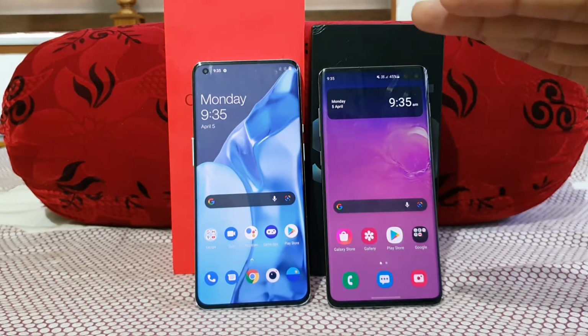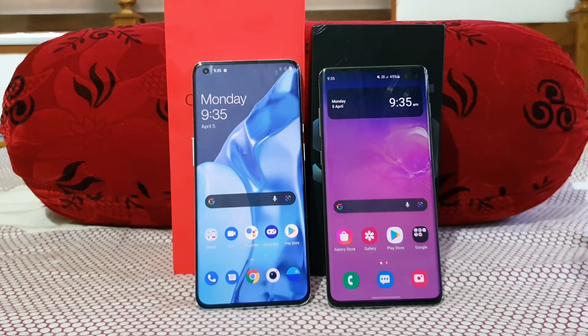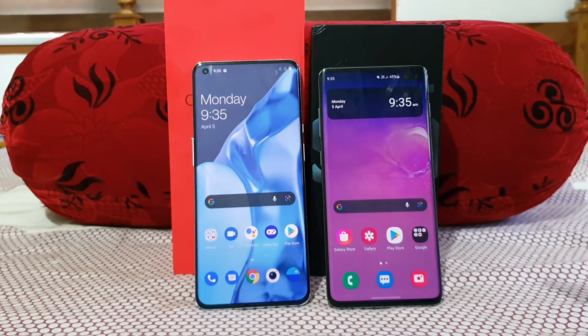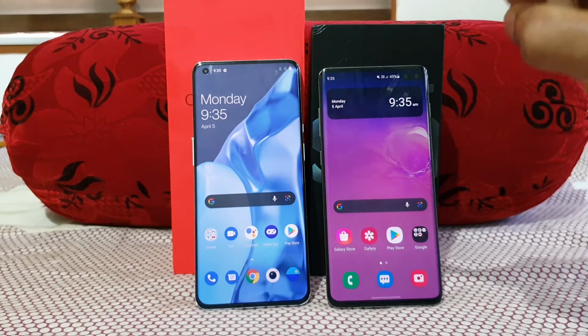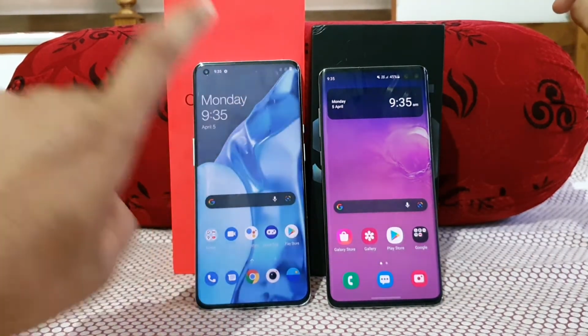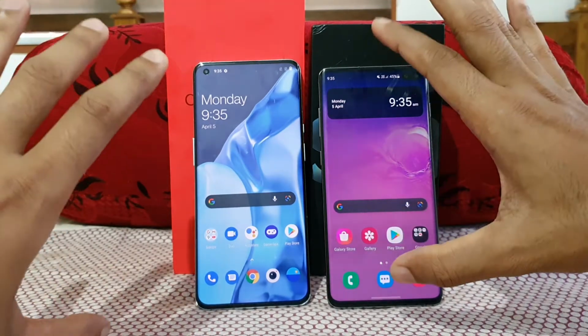That's nice, guys. And also you are getting 8K recording and 4K recording, 8K recording over here. So that's the main key advantage. So in terms of display and camera, it personally depends upon you guys. Actually for the display, if you are looking for 120 Hz, yes, then the OnePlus 9 Pro is there, else both are fine, a tie.